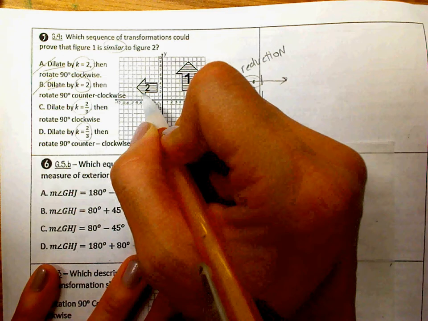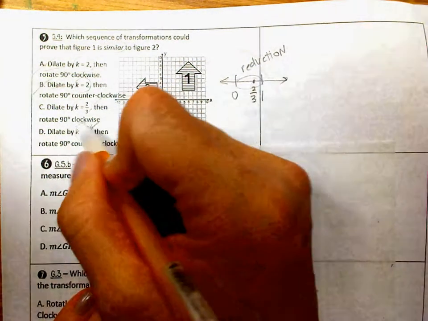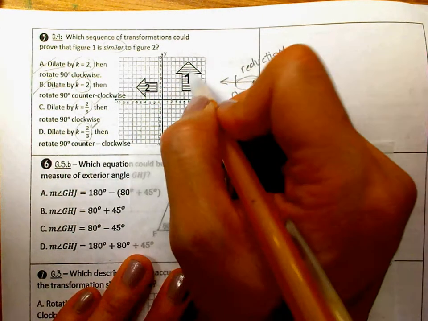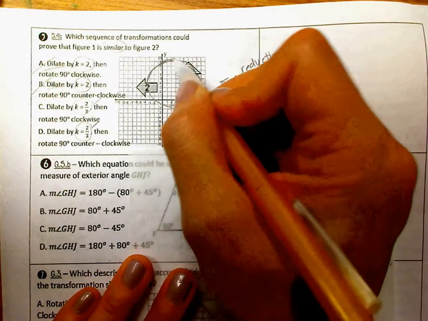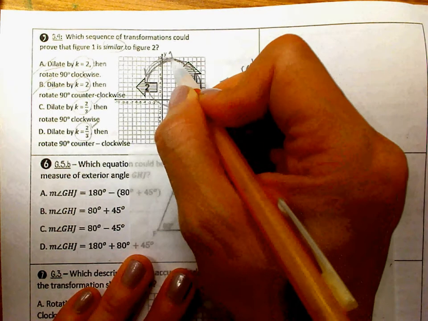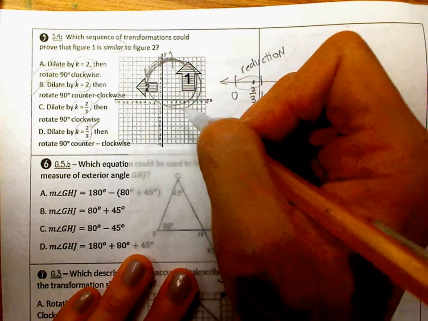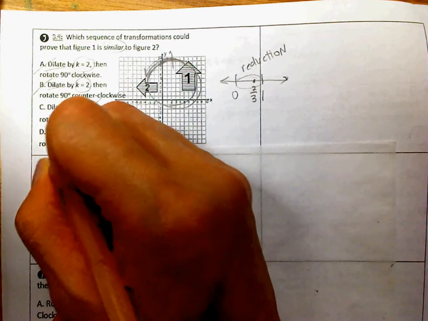So, thankfully they're the same scale factor. Then you rotate it 90 degrees clockwise. So how did it go from here to here? Think of a clock. This is 12 o'clock and this is going this way. That's going against the clock. You're going from 12 to 11 to 10. That's going backwards. So it should be counterclockwise because that's our only 2 options. So D would be the best answer choice.